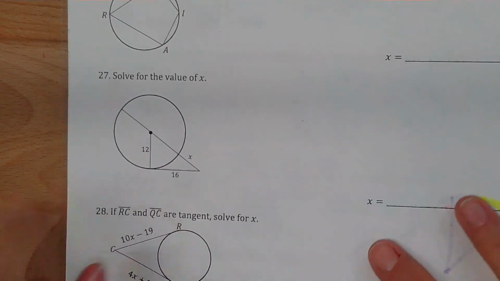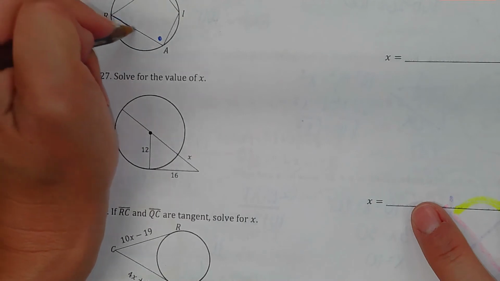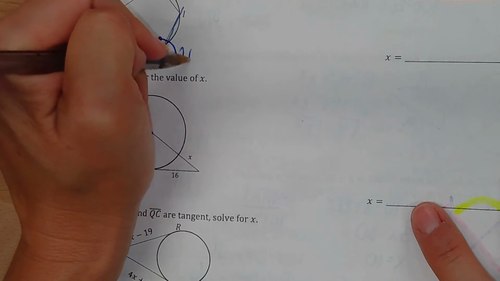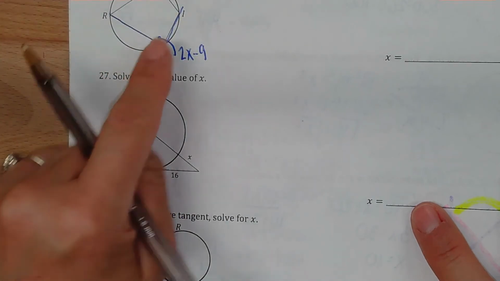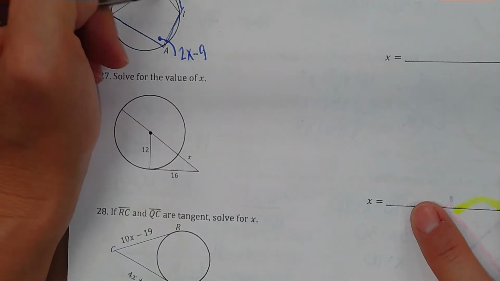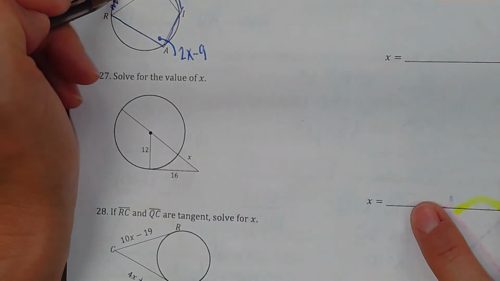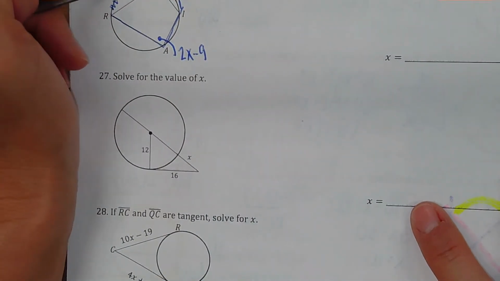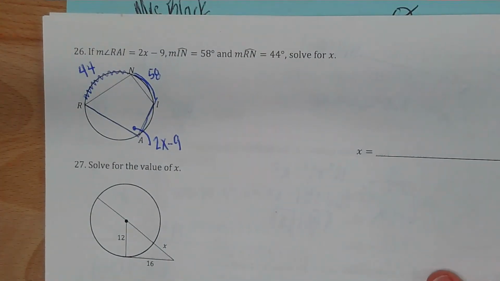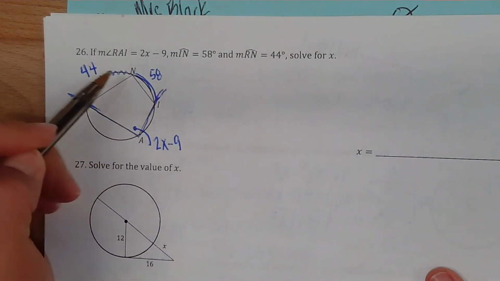Next up here, we have angle RAI. So this angle right here, RAI, equals 2x minus 9. And arc IN, this arc right here, equals 58. And arc RN, this arc right here, equals 44. It wants us to solve for x. So this is its intercepted arc.